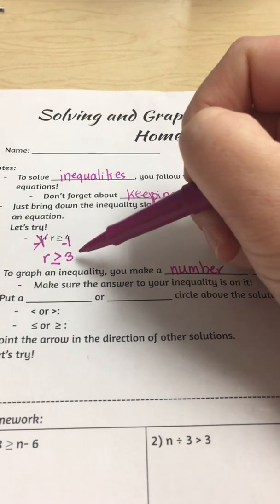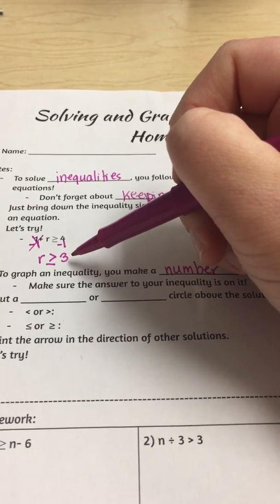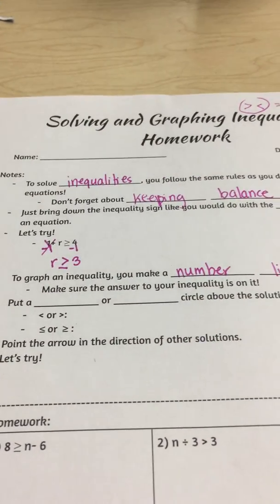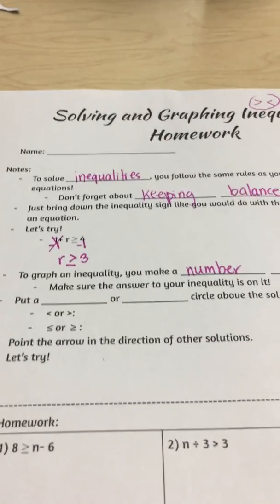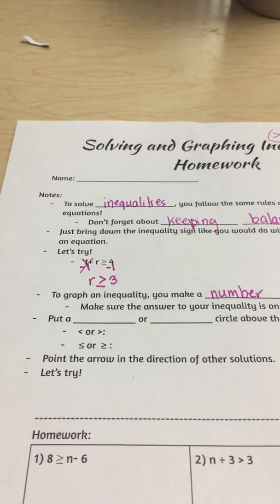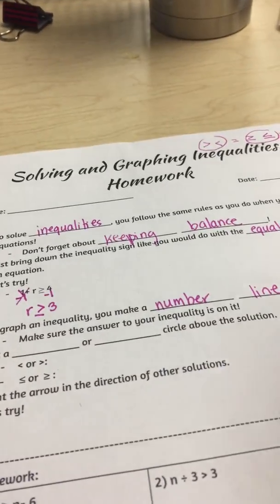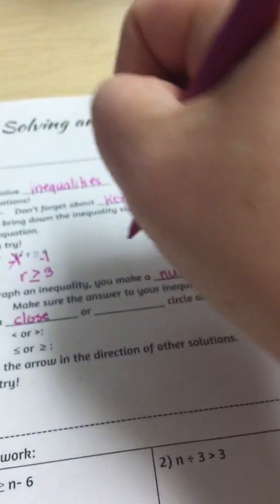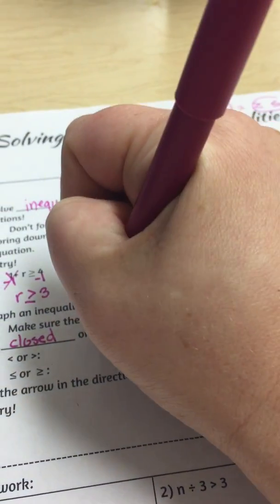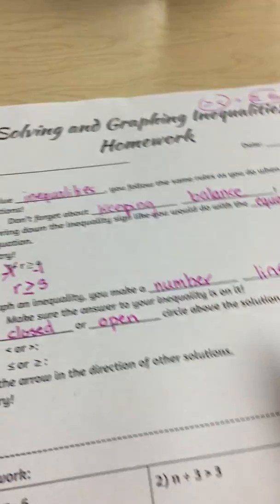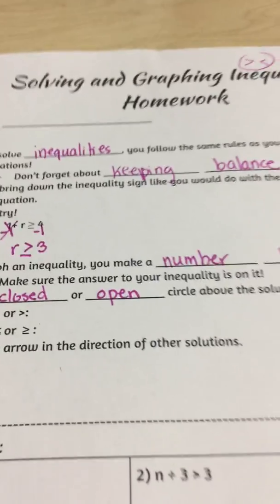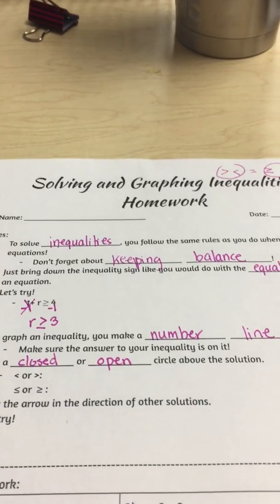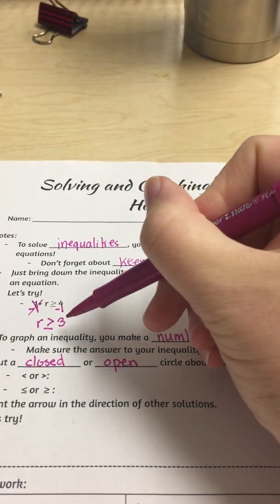So when I make my number line for this one, I'm going to want to make sure there's a 3 on there. I know you're probably shaking your head like, duh, but it's important to mention. Next, you're going to put a closed or open circle above the solution. The solution being 3.